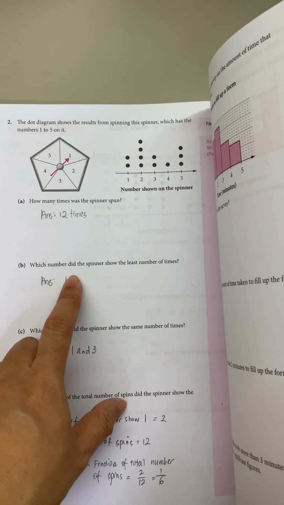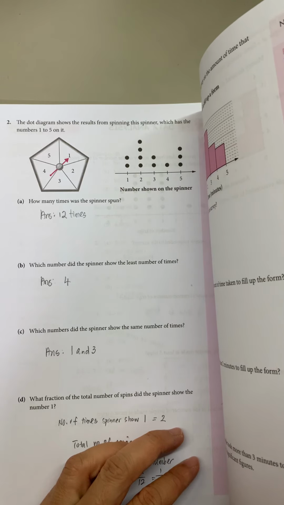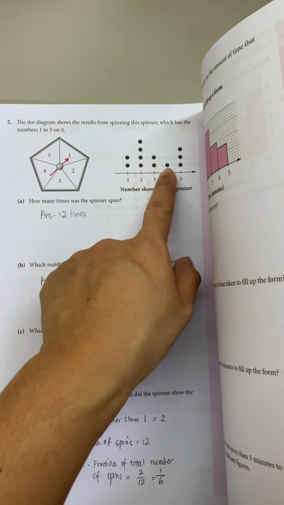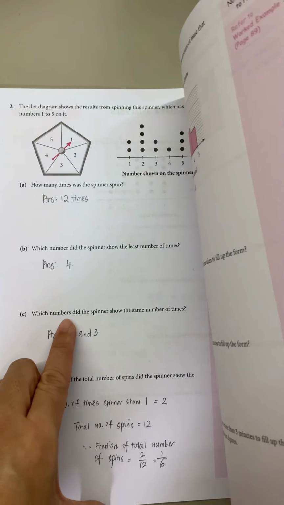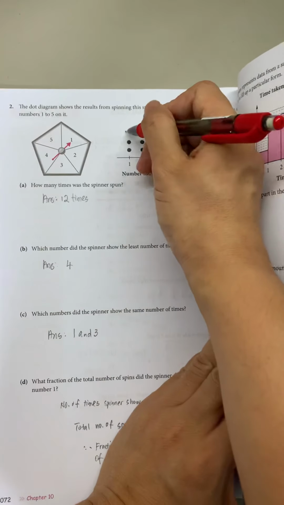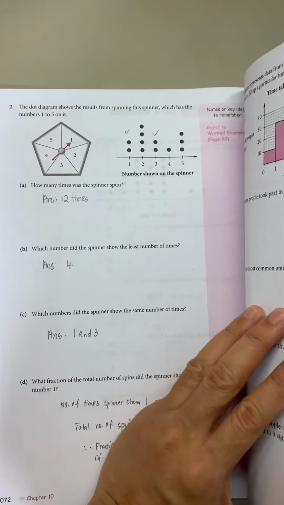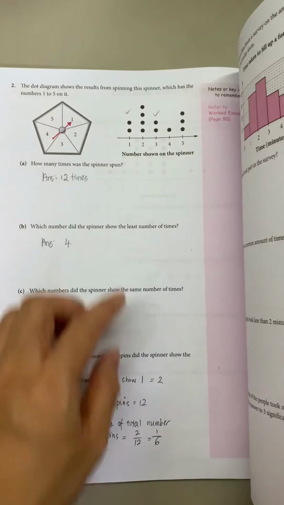Which number did the spinner show the least number of times? Least number of times means only 1 time, right? So it will be 4. The answer is 4. Which numbers did the spinner show the same number of times? Which ones have the same number of times? This is 1 and this is 3, right? So the answer is 1 and 3. Same number of times, 2 times each.